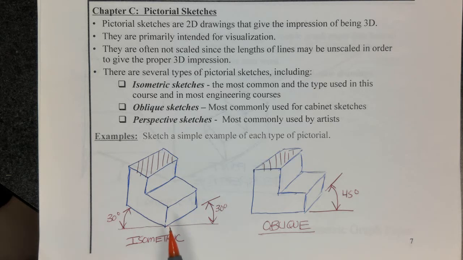They look like this. This is a step block. Notice the angle is 30 degrees with respect to the horizontal. Okay?